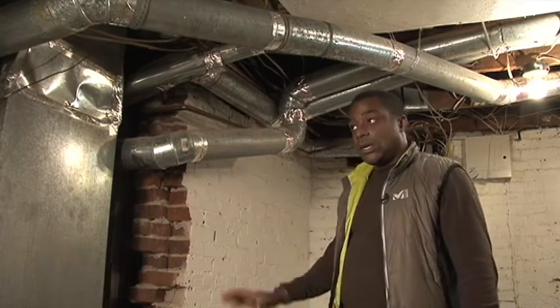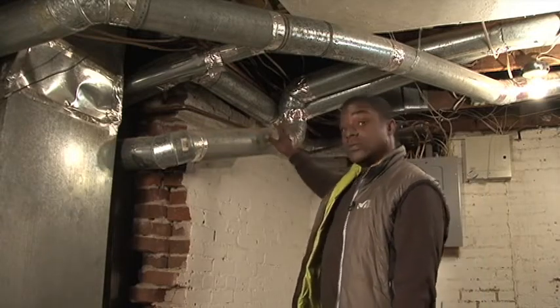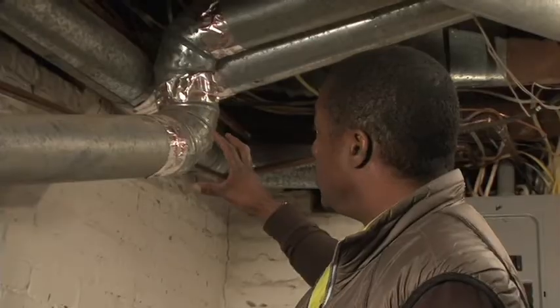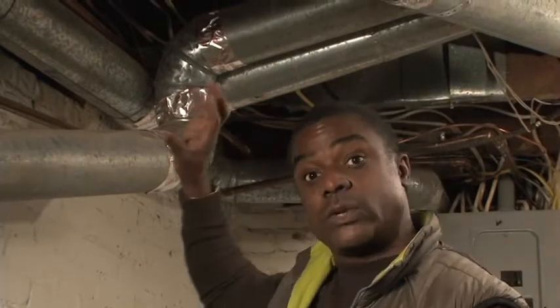Here behind me, we have ductwork for the furnace. You'll notice that this ductwork has quite a few twists and bends in it. And what that does is that restricts airflow. So we probably want to have an HVAC technician take a more careful look at this and see if something can be done about that.